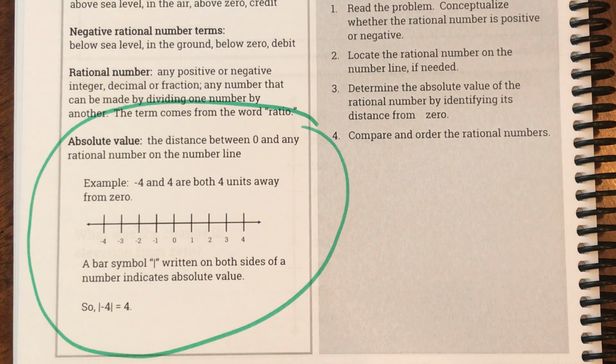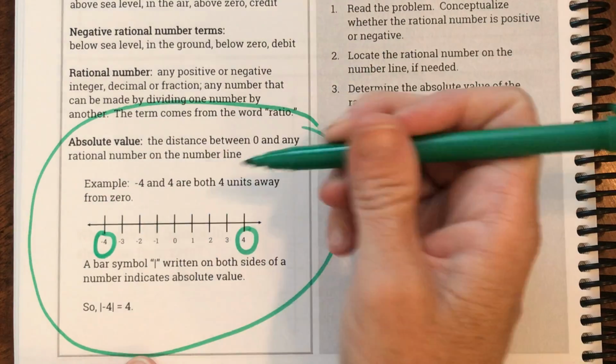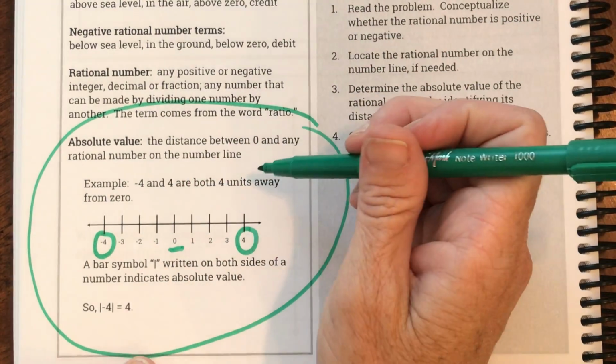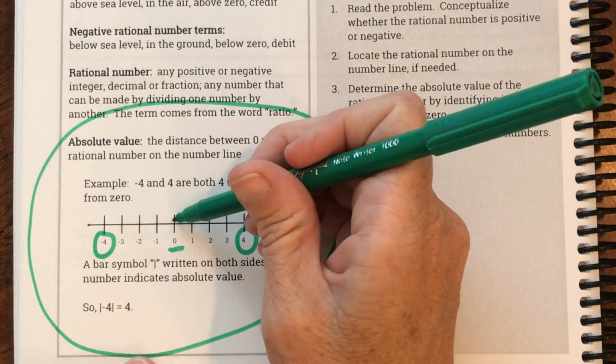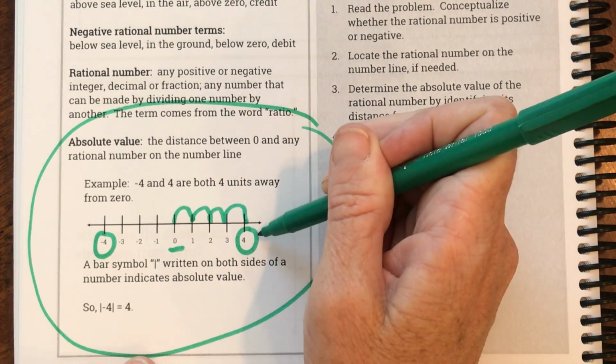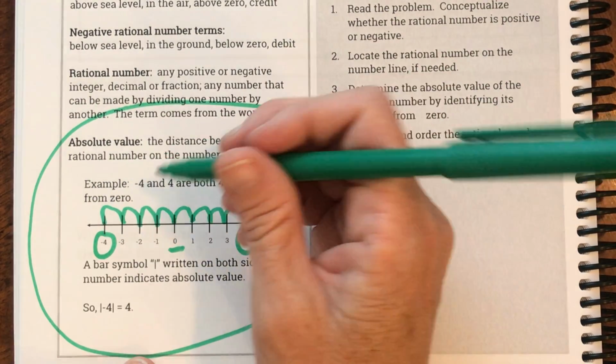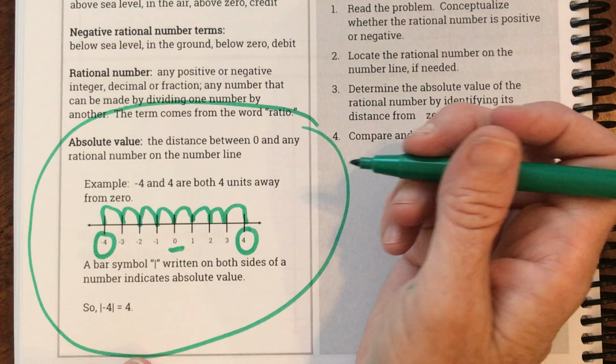Absolute value is the distance between 0 and any rational number on the number line. So -4 and 4 are both 4 units away from 0. So even though 4 is here and -4 is here, absolute value means how far away it is from 0. So positive 4 is 4 jumps from 0, and -4 is also 4 jumps from 0. So that means that they are the same.